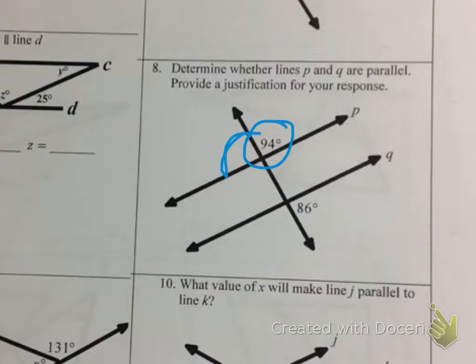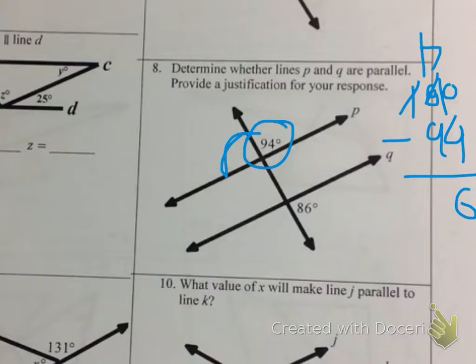So we're going to do 180 minus 94, and that equals 86. So this is 86 right here. And 86 just flips to right here, and 86 is right here again.